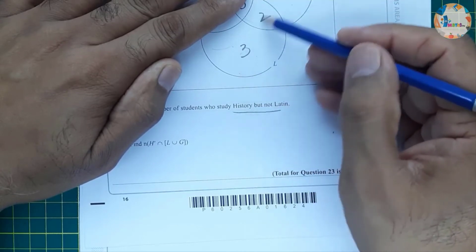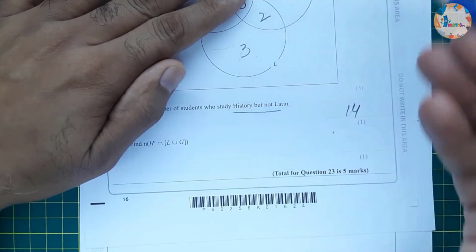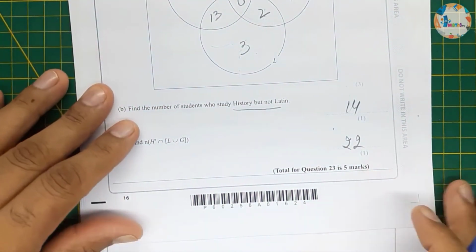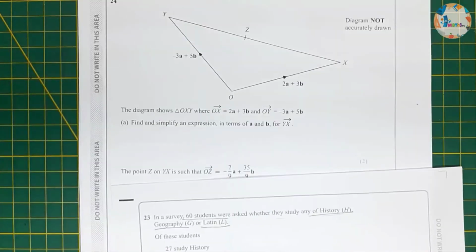So that will be adding all three. So it will be 20 plus 2, which is 22. So we can write the answer over here, which is 22. Hopefully you understood this Venn diagram question.